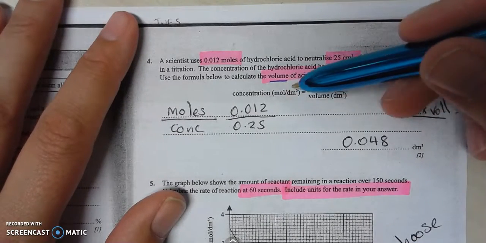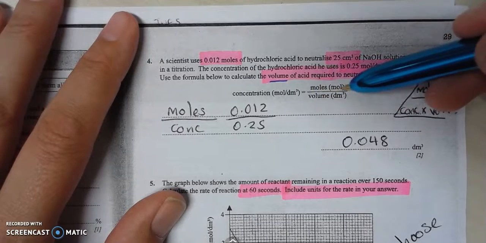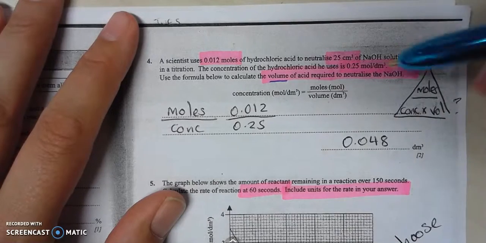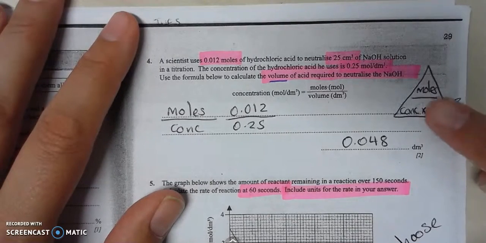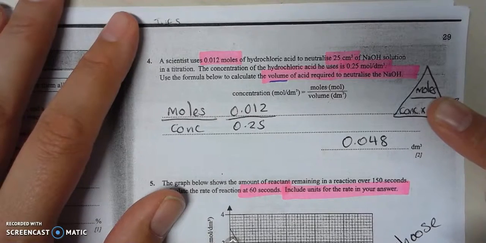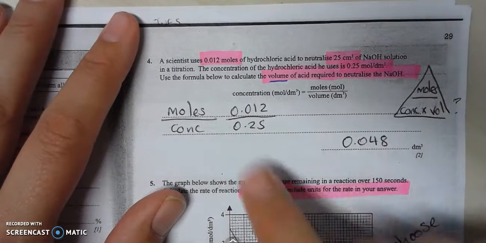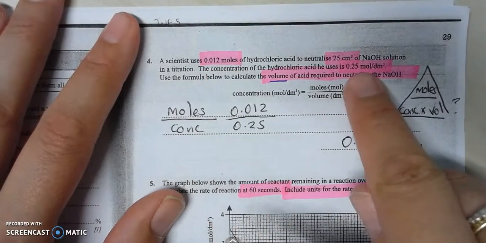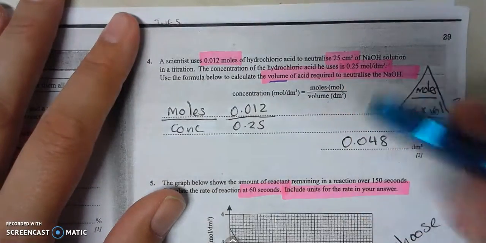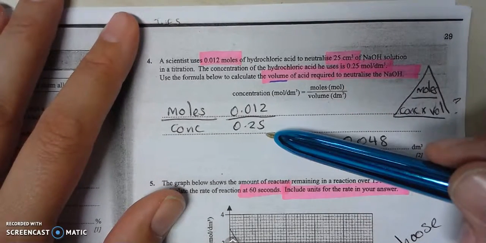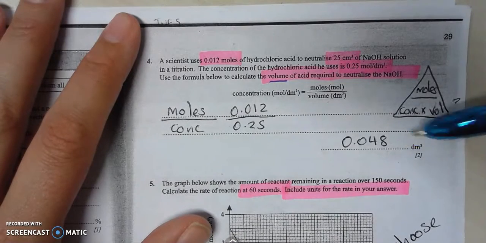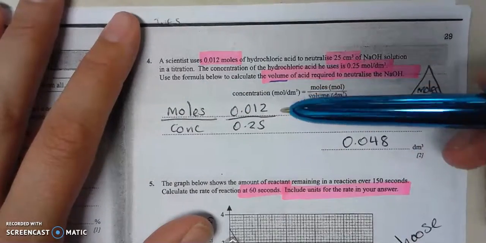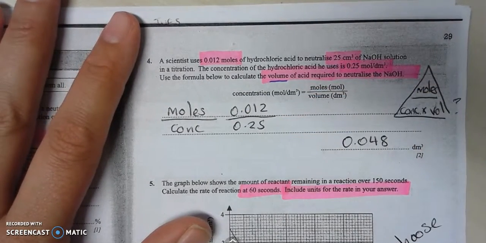So again, I've put my calculation into a triangle. There's my divide line. Moles goes at the top. The other 2, concentration and volume, at the bottom. For this calculation, I need the volume. So I'll put my finger over volume, and then it's moles divided by concentration. So my moles is 0.012, and I've taken that information from there. My concentration is 0.25 because it's told me that there. Simple, straightforward divide, and the answer is 0.048. The reason you get 2 marks for this one is because 1, you had to actually work out your calculation and what it would be, and then you had to put your numbers in to work out what you'd get.